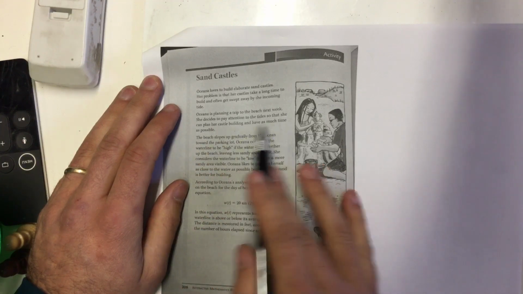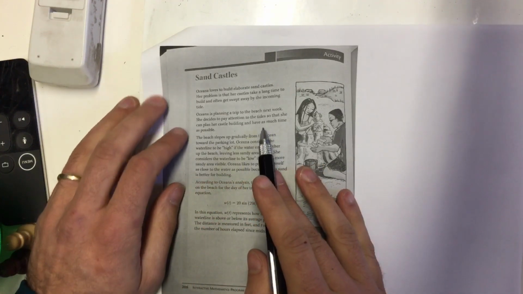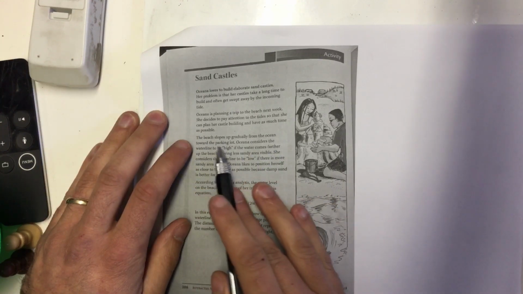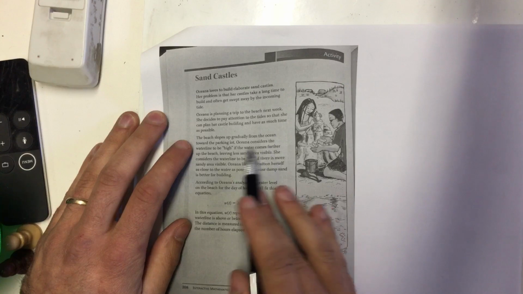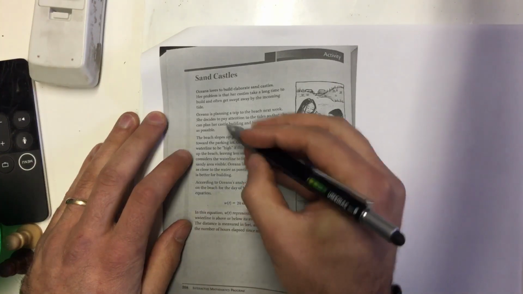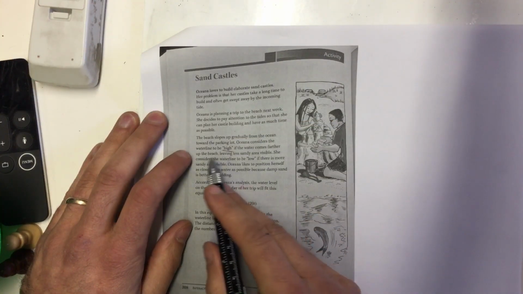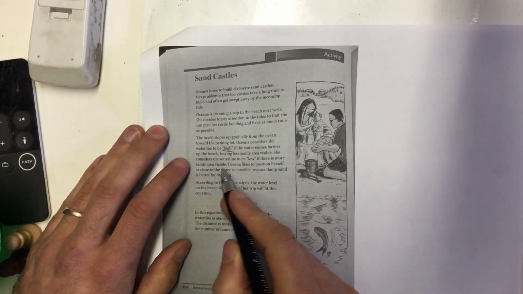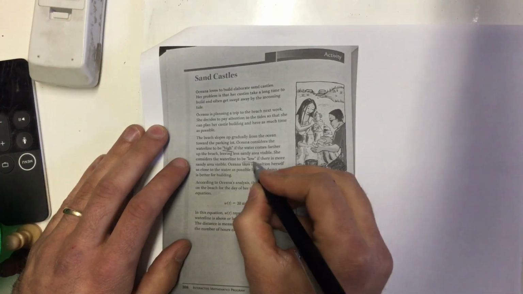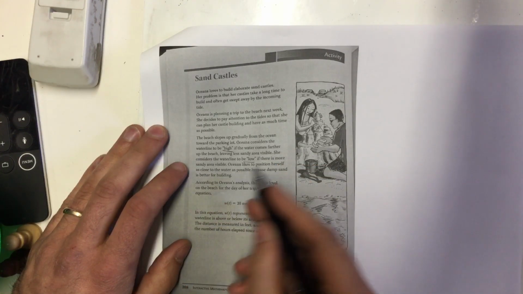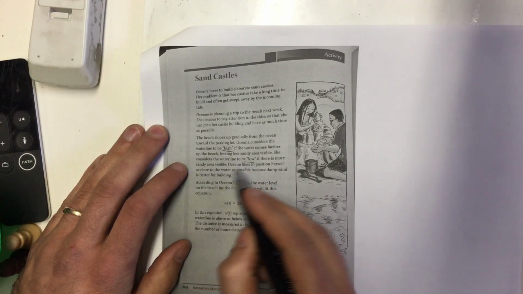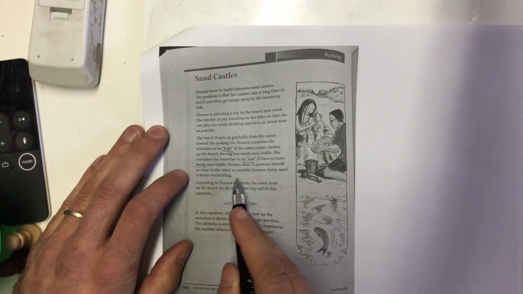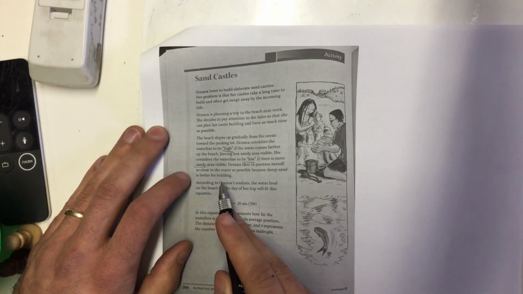She decides to pay attention to the tide so she can plan her castle building and have as much time as possible. The beach slopes up gradually from the ocean toward the parking lot. Oceana considers the water line to be high if the water comes farther up the beach, leaving less sandy area visible. She considers the water line to be low if there's more sandy area visible. So high means water, low means sand. Oceana likes to position herself as close to the water as possible because damp sand is better for building.